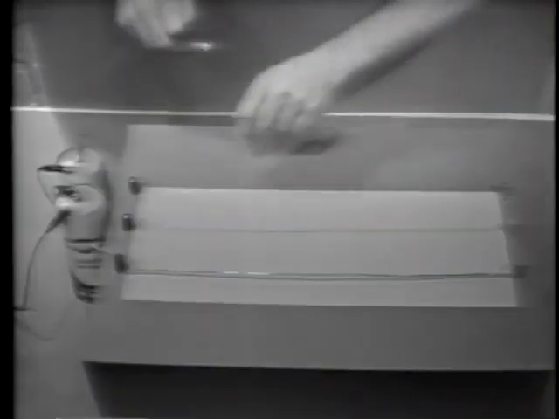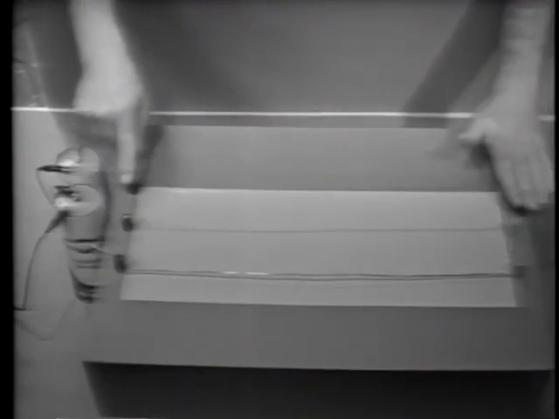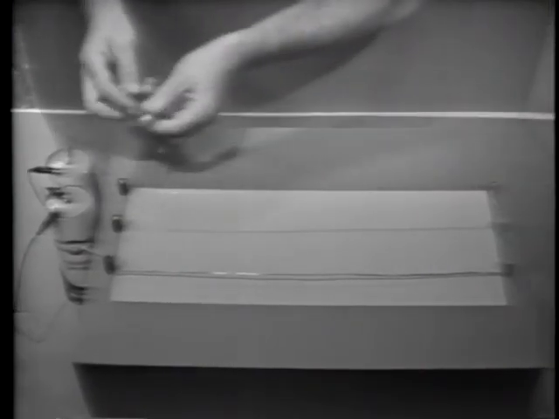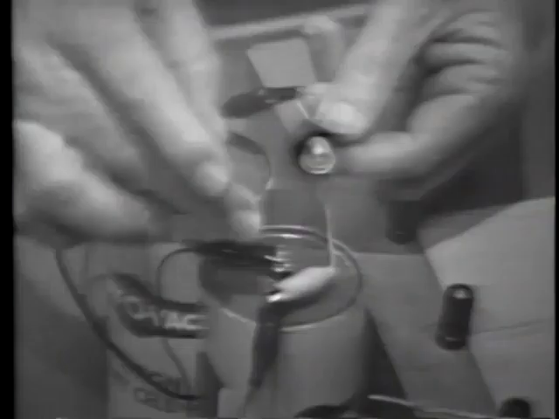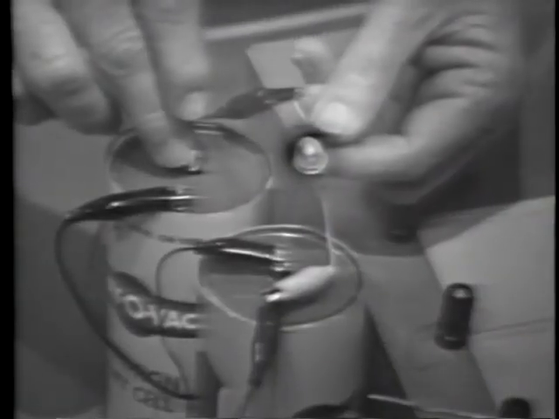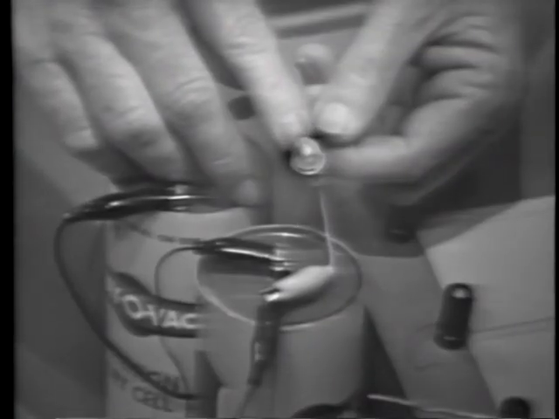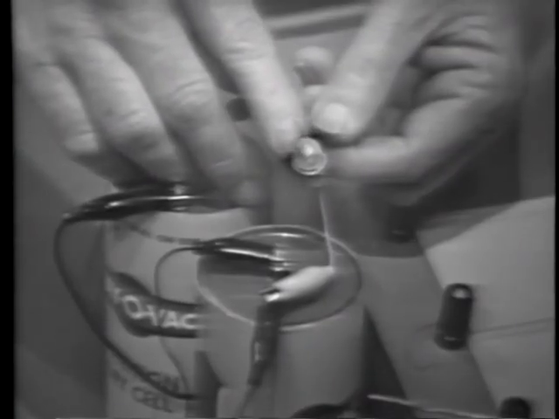Let's look at the wires. This one is very small in diameter. The next one is a little larger, while the third one is very large in diameter. Now, the wires are the same length. Before we begin, let's check the intensity of the bulb with just the resistance of the bulb opposing the current from the battery. As you can see, the bulb is lit very bright.